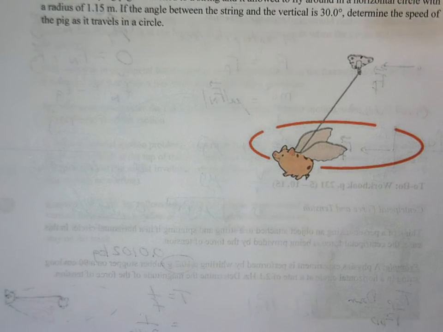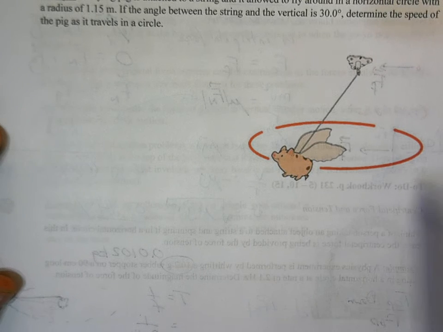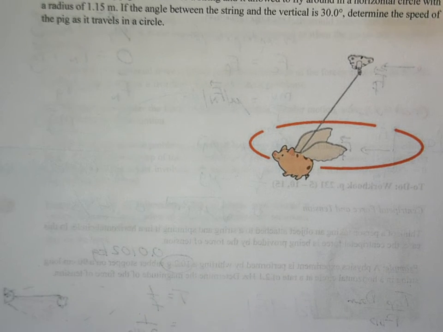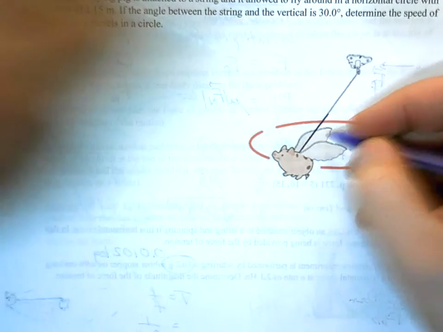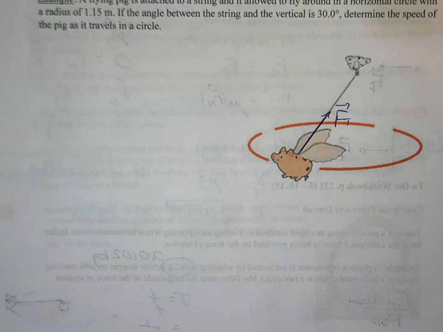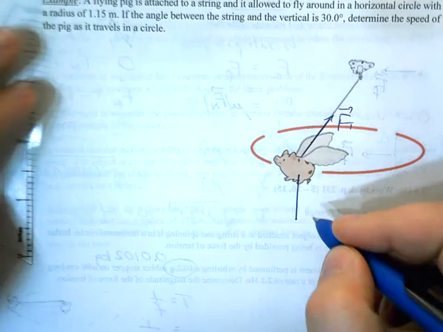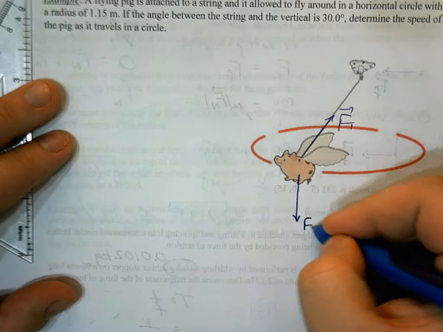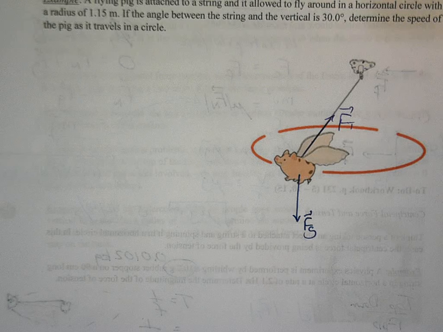And you'll see that here with this flying pig. So this flying pig is traveling in a circle. It's horizontal circular motion. But if we look at the free body diagram on this thing, we know that the tension is going to be along the string acting away from the pig. So that's going to be our force of tension. The pig itself is also going to have a force of gravity. And that's it. Those are the only two forces acting on it.